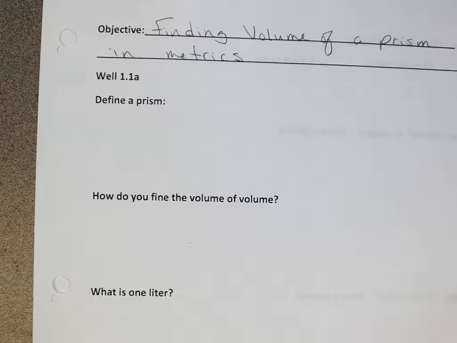So it's a 3D shape. Is a sphere a 3D shape? It's a ball. That's not a prism. Is a pyramid a prism? No, it's a pyramid.